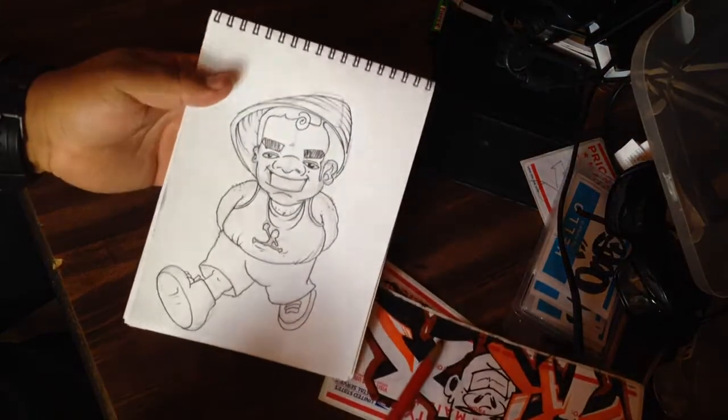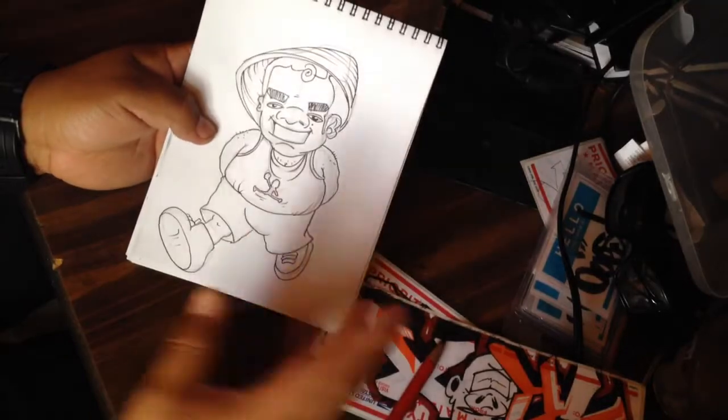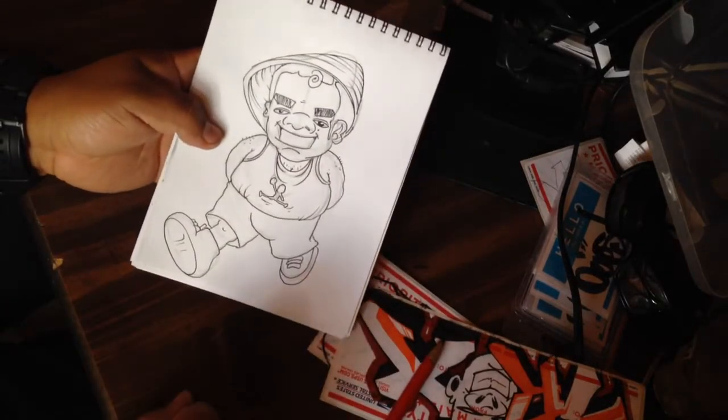And that's basically it. Like I said, guys, however you want to form fit it and make it different. But that's pretty much it.